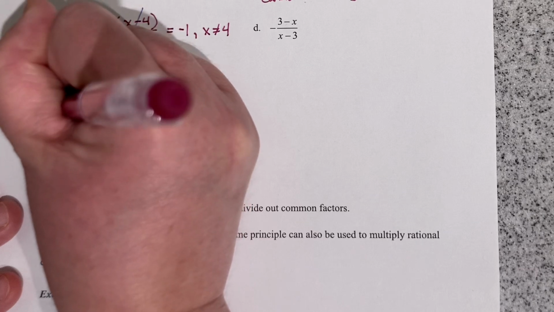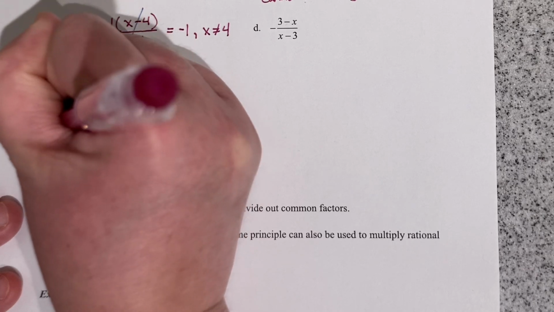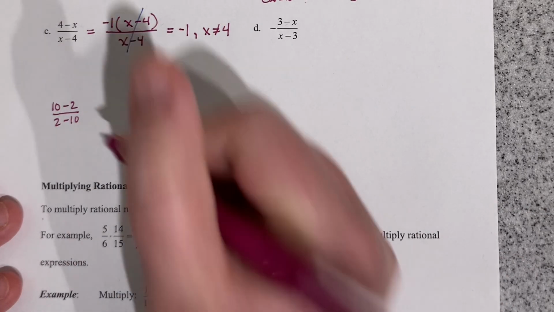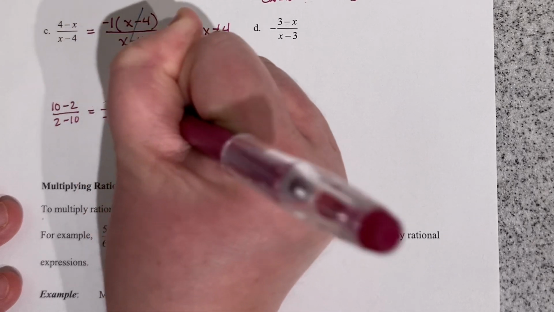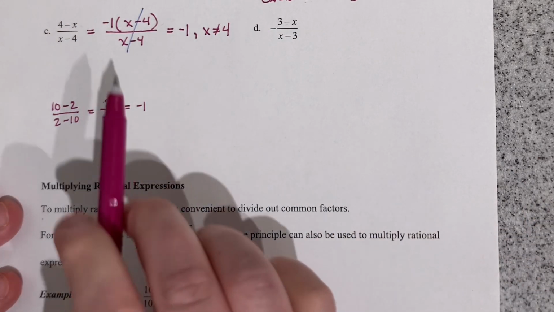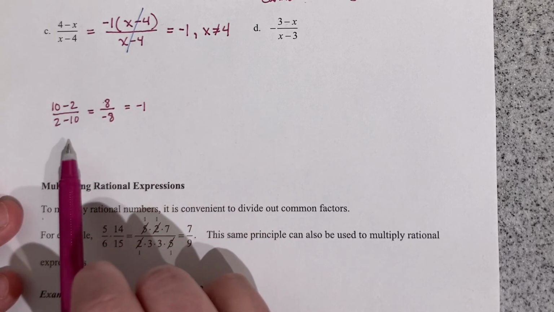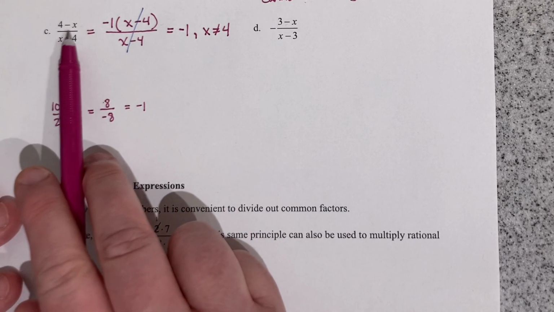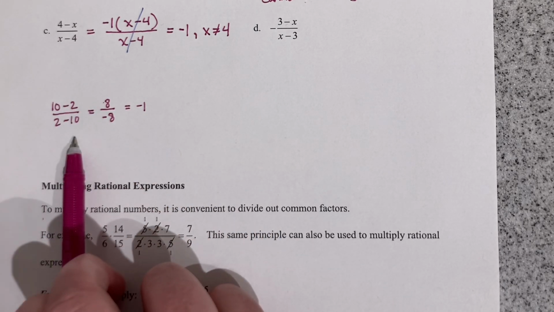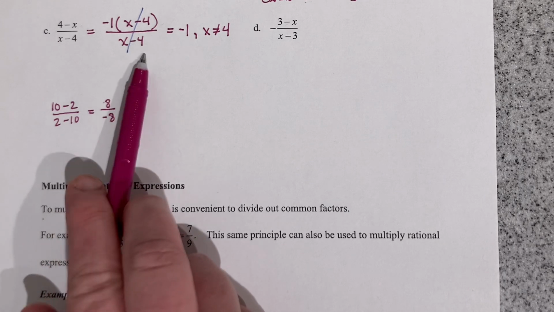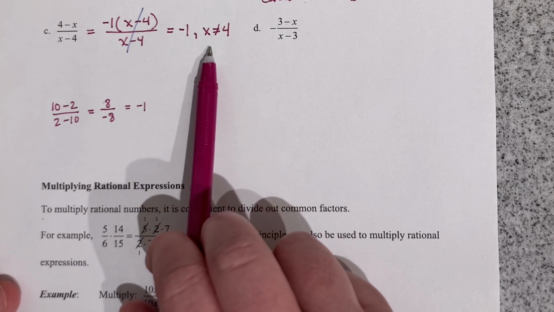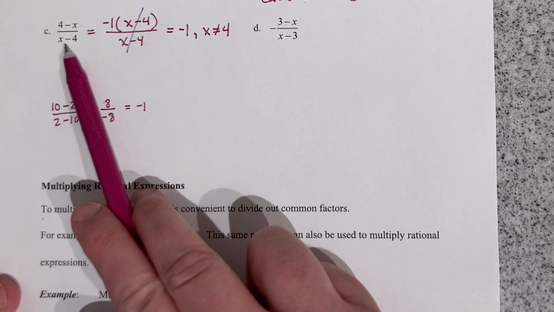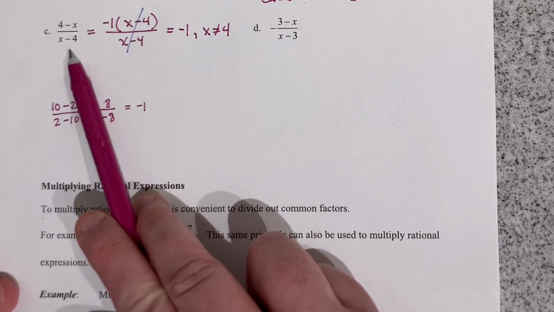Like if I did 10 minus 2 over 2 minus 10, that'd be 8 divided by negative 8. That's negative 1. So it works whether there's x's in there, not x's in there. Anytime you subtract in the opposite order and divide, you'll get negative 1. But we do need this additional restriction on the domain because we can't have the original problem dividing by 0.